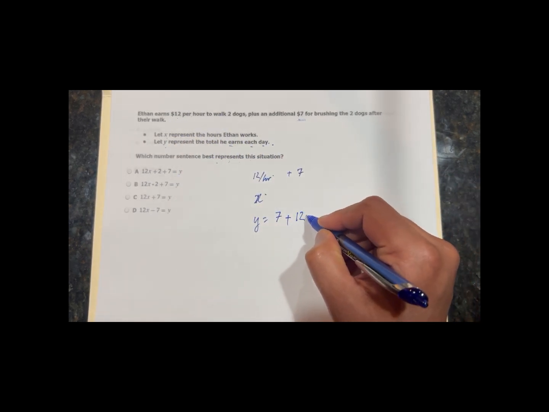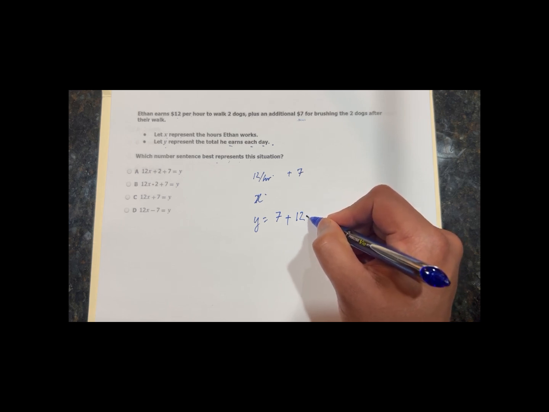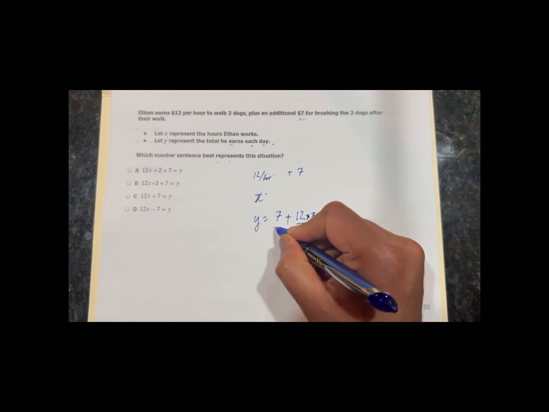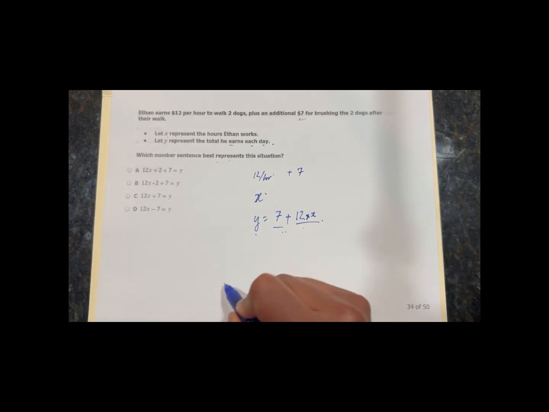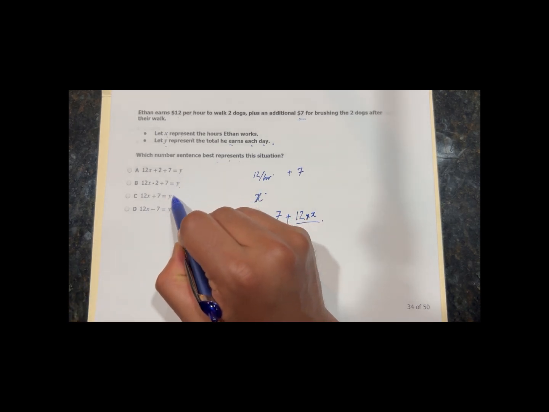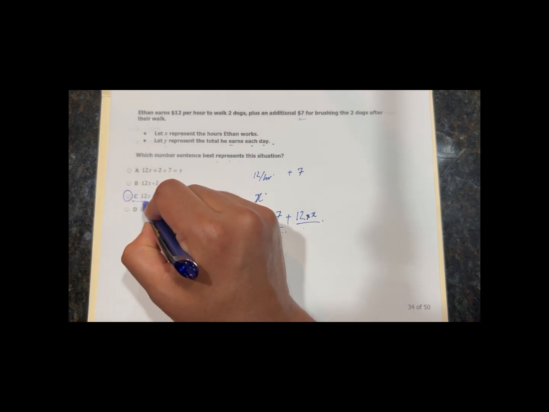So 12. Now, if Ethan works 2 hours, then he should get $24. So it's X hours, so times X. So this is the answer. Y is equal to 7 plus 12X. So let's see where that is. Y is equal to 12X plus 7, this one.